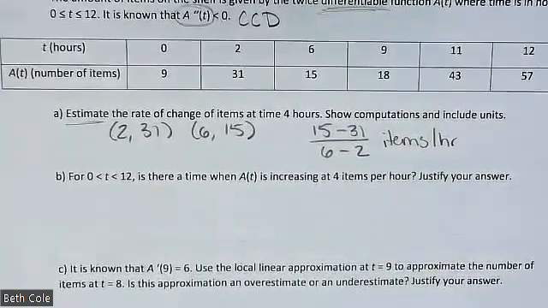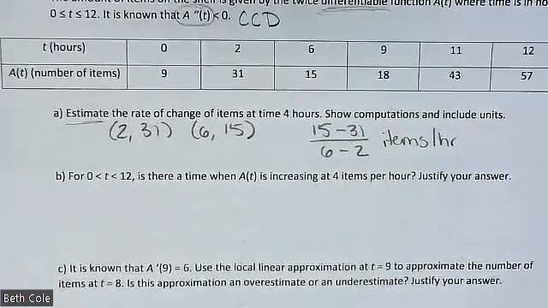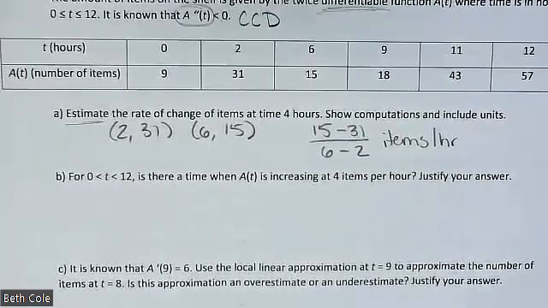Turkeys per hour. We'll call them Christmas turkeys. Don't write turkeys. It was items. I just think it's funny that they called it items. Like they couldn't even be bothered to make up a thing that it was.